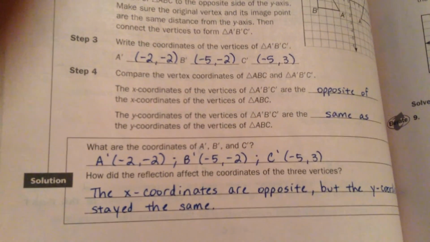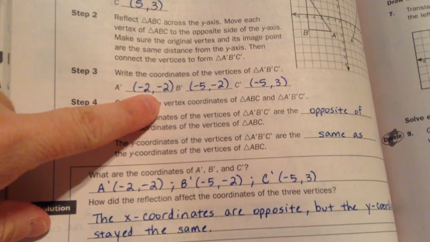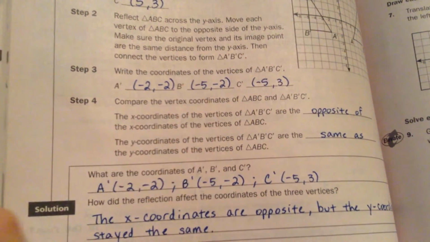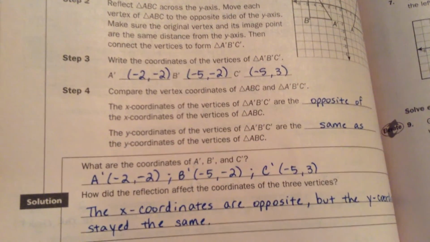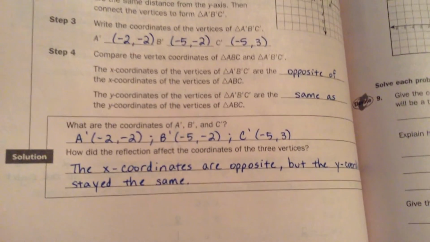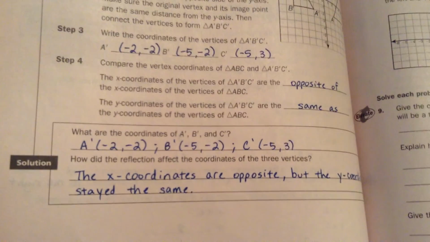So it says, what are the coordinates of A'B'C'? And that would be, we just stated them. A' is -2, -2. B' is -5, -2. And then C' is -5, 3. And it says, how did the reflection affect the coordinates of the 3 vertices? And it says the X coordinates are opposite, but the Y coordinates are the same.